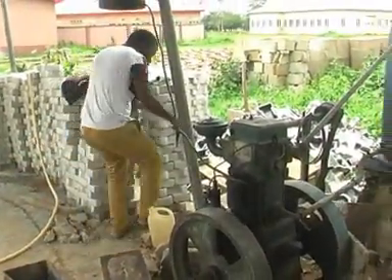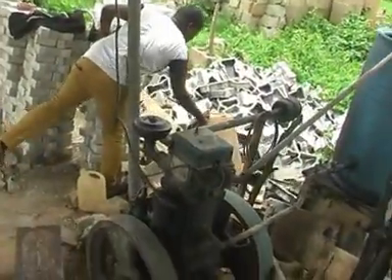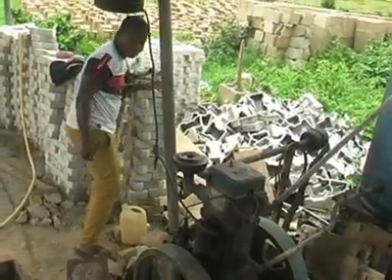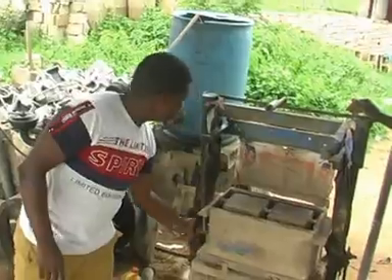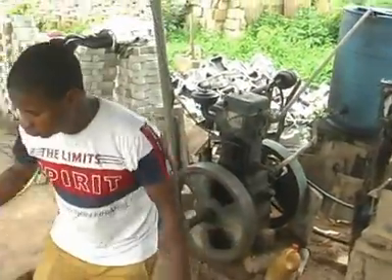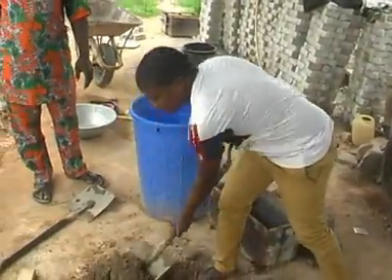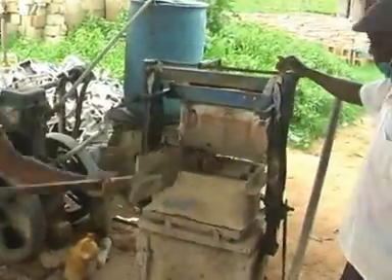This is the mold. So we are going to put the sand here.